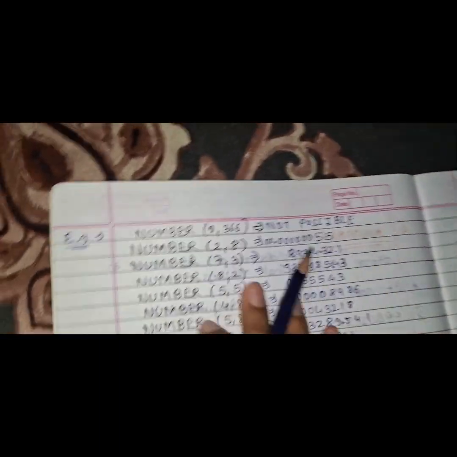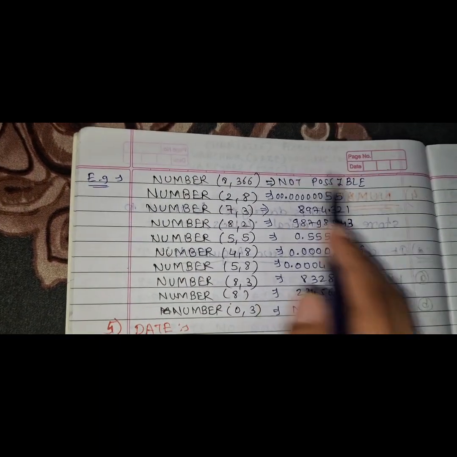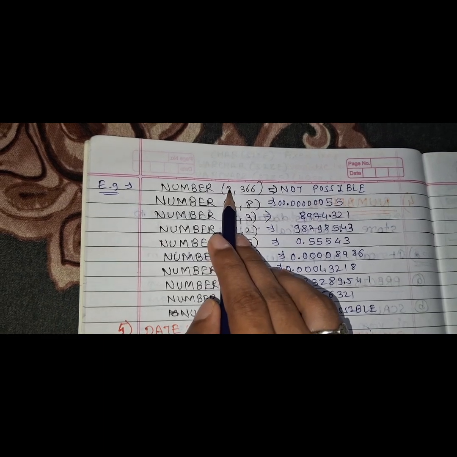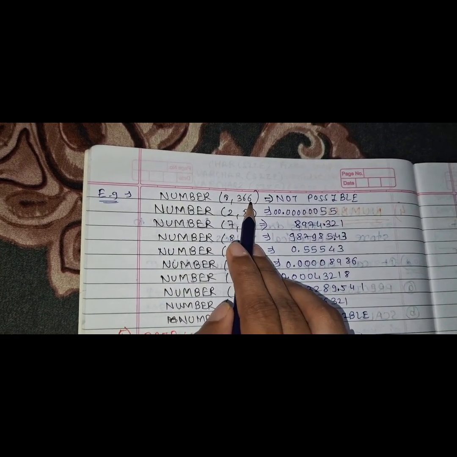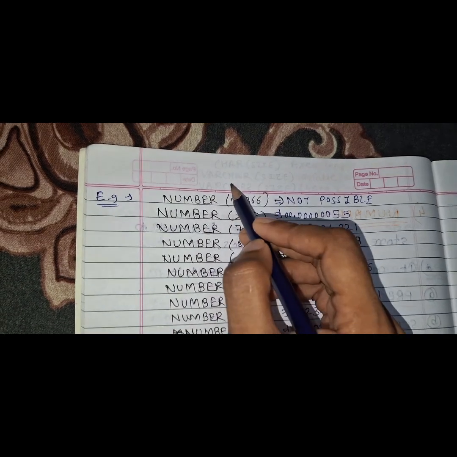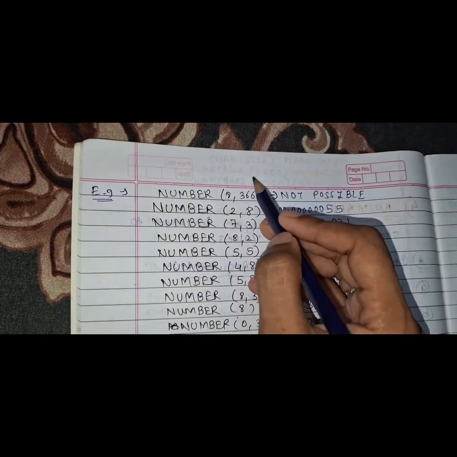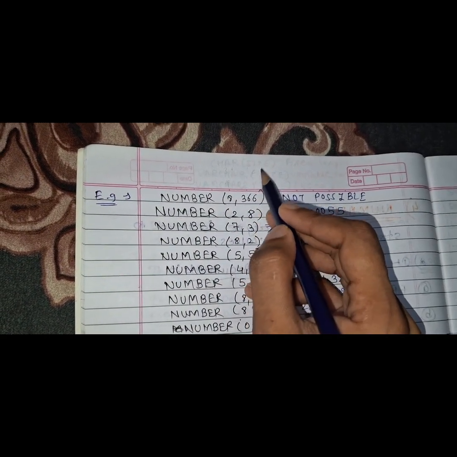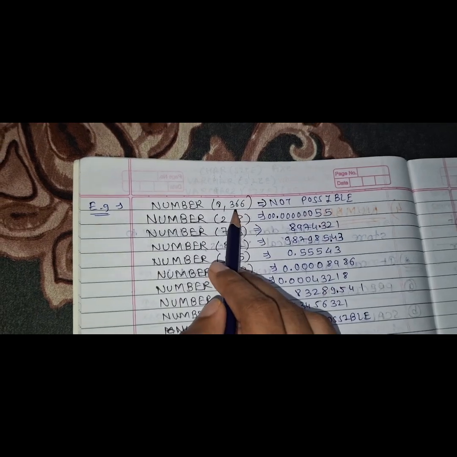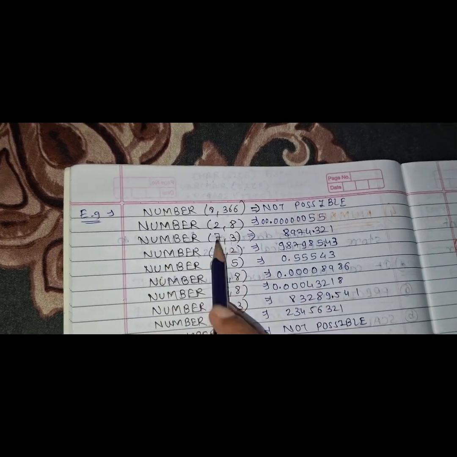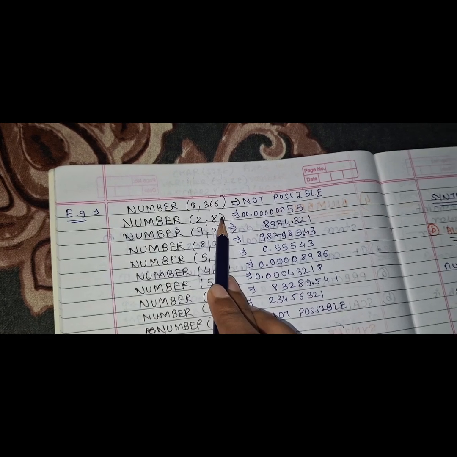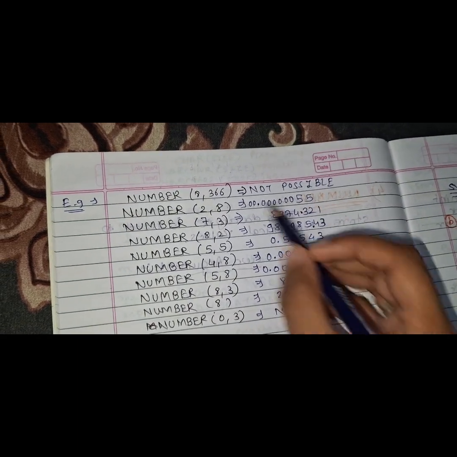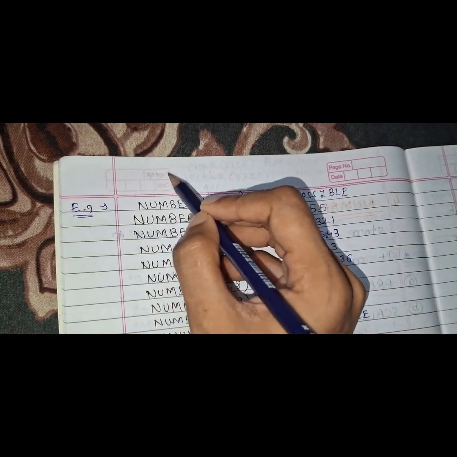So let's understand it. This is a number data type, and here I have the value 8, and the precision and scale is 3, 66. But I already told you precision can have 38 as the maximum value and scale can have 127 as the maximum value, but it is 366, so it is not possible. Again, let's take another example, 2 and 8. What does it mean? Let's suppose I am taking 38 as a number.